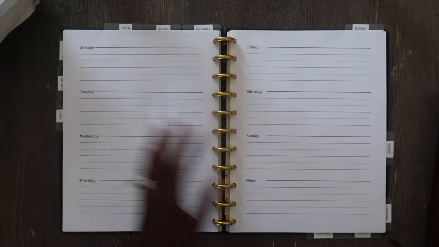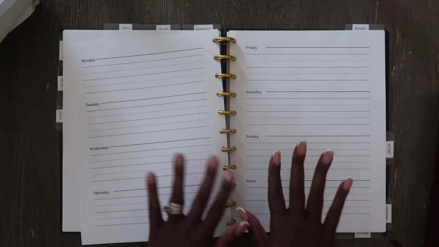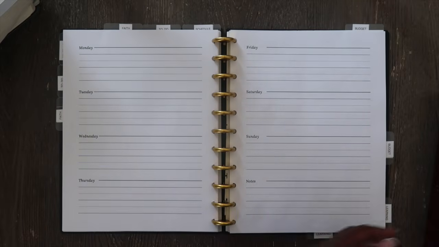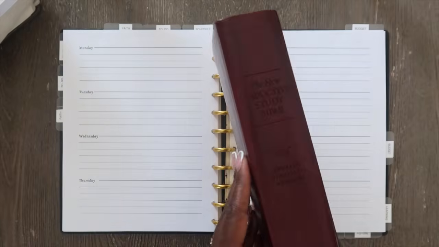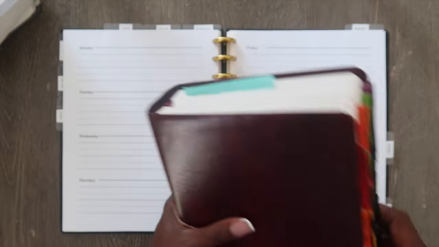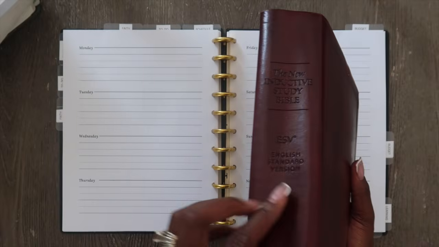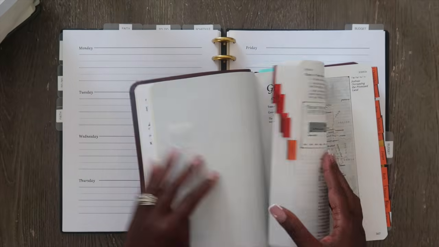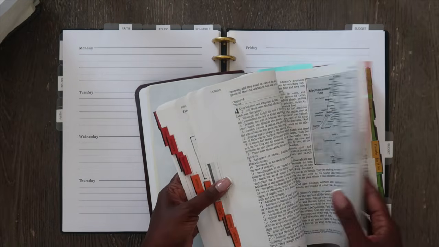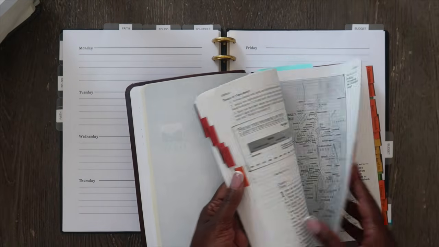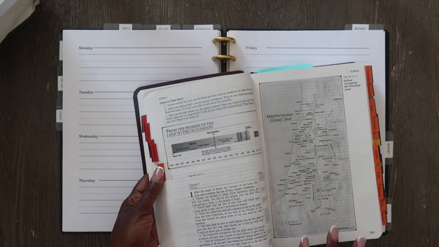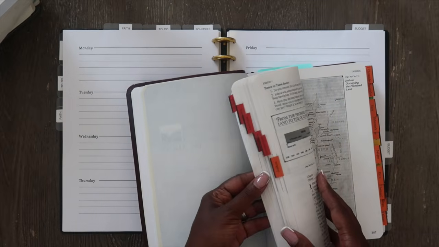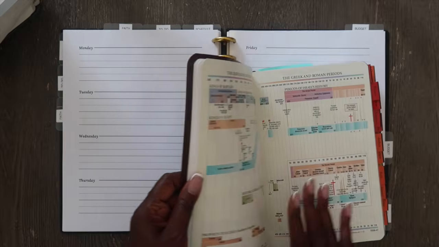And so the last one that I have over here that I will also put within my planner is my inductive Bible. So this is the inductive study Bible. I will also link it below. It is from Amazon. This is the English Standard Version, and I do have the tabs on this one. This one I love because it is very descriptive and they have a lot of maps, a lot of visuals within this Bible.